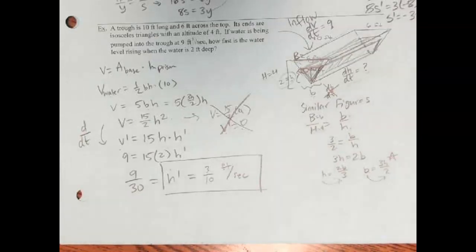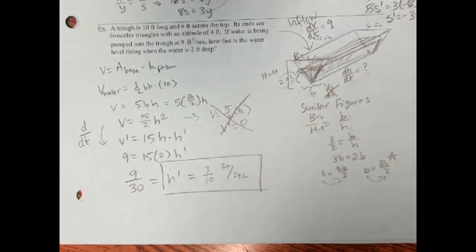So please do the homework. It's important that you do it. Please check your answers with the answers I have on my answer keys. And then make sure if you have any questions, you bring those to me so I can help you out, because this is definitely not super easy.